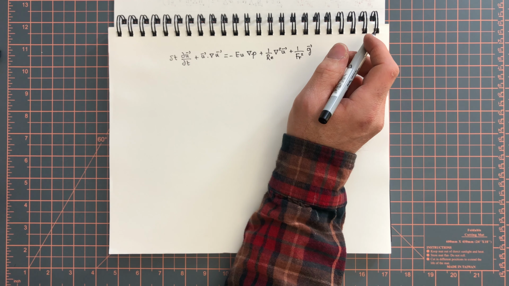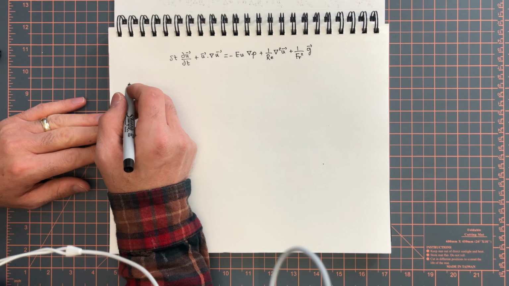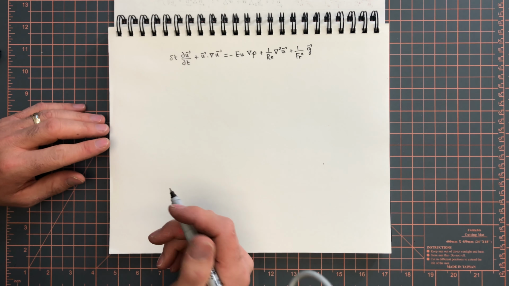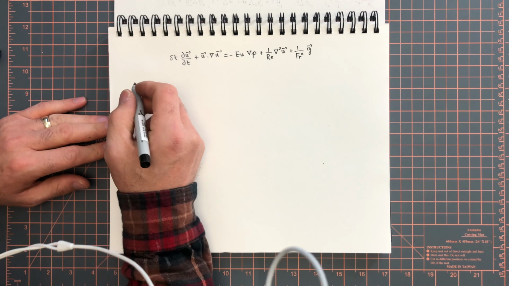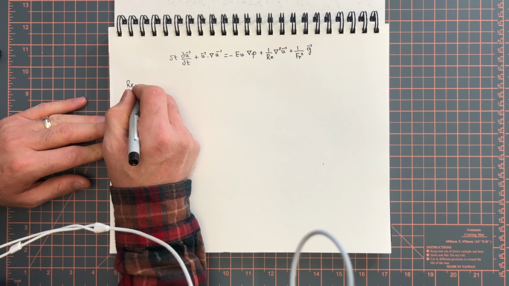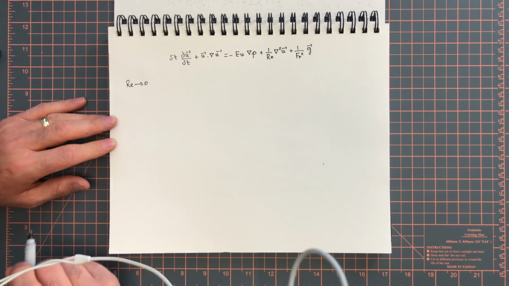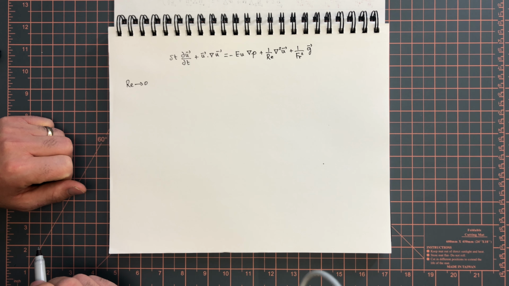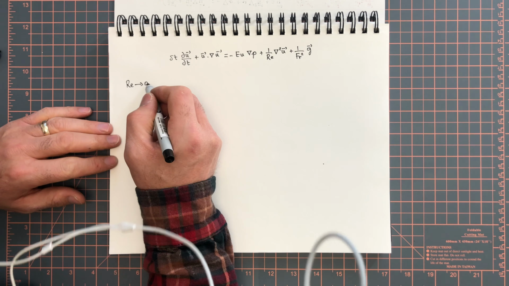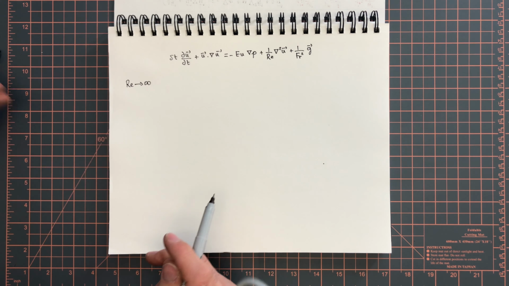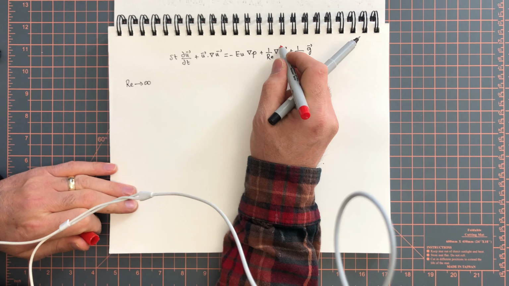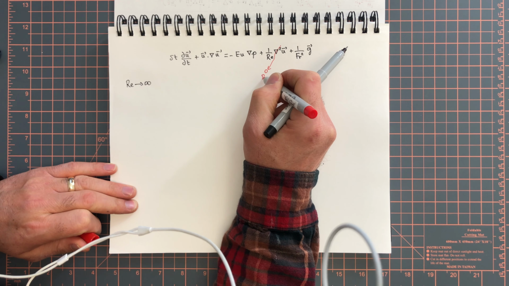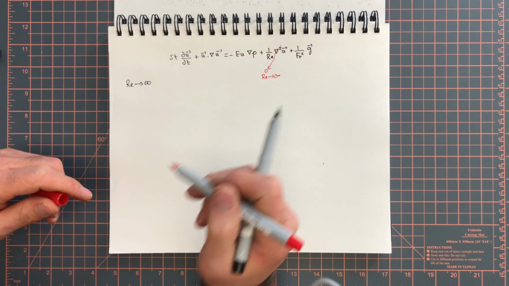Okay, so now for inviscid flows, or flows where viscous effects are negligible, very high inertia, the Reynolds number approaches infinity, then this term becomes vanishingly small as Re approaches infinity.